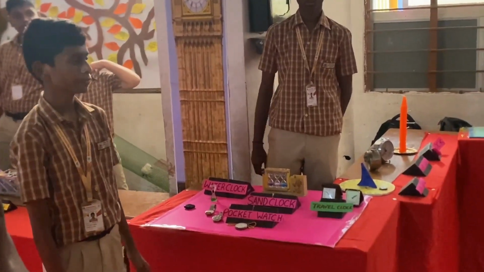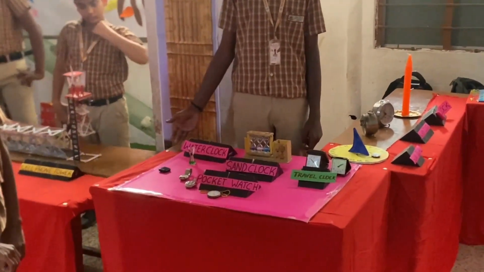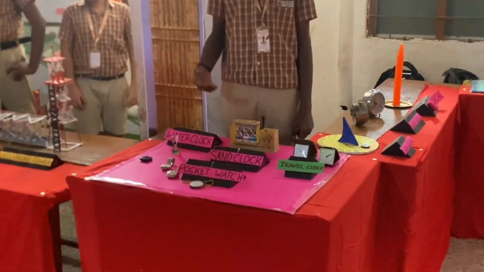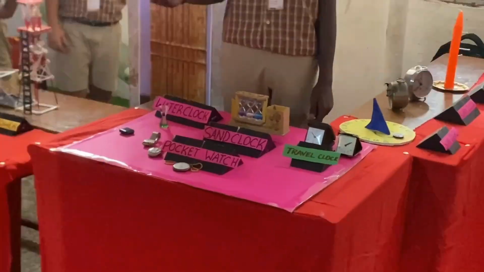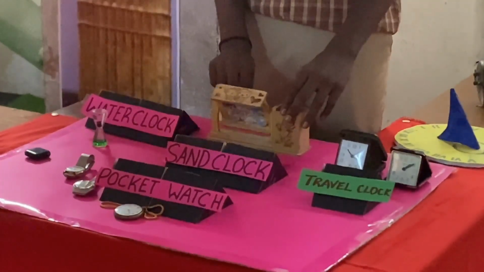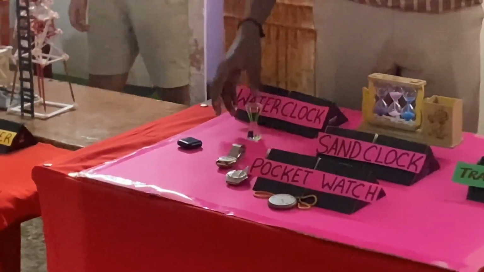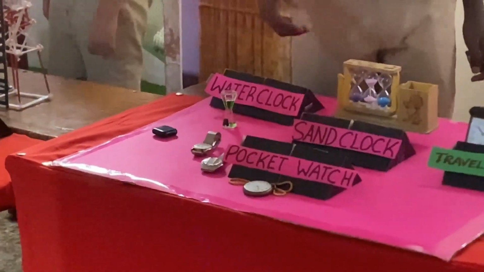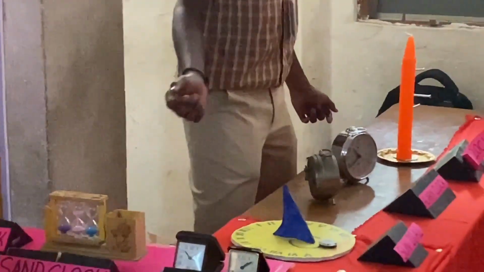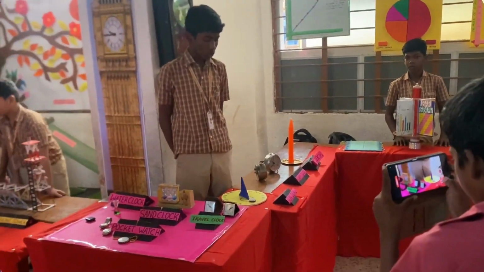I'm going to explain different types of clock. Sand clock: this is a device used to measure the passage of time by the flow of a substance from the upper bulb to the lower bulb due to gravity. Water clock: this is a time base by which time is measured by the flow of liquid. Candle clock: time is measured by the burning of a candle.